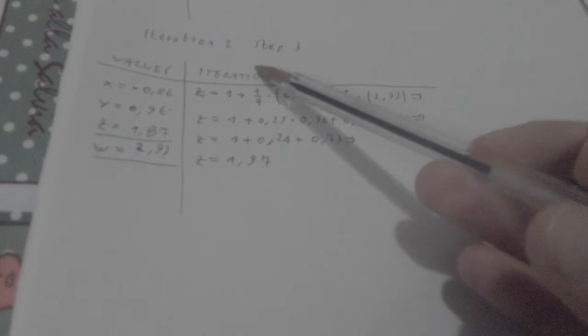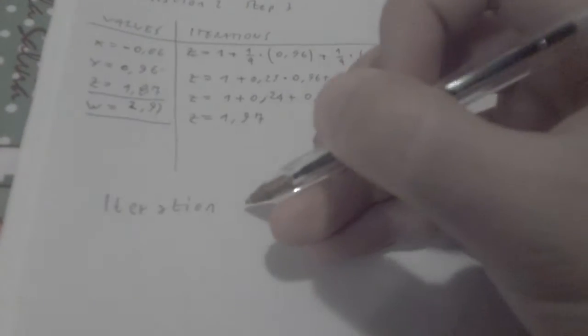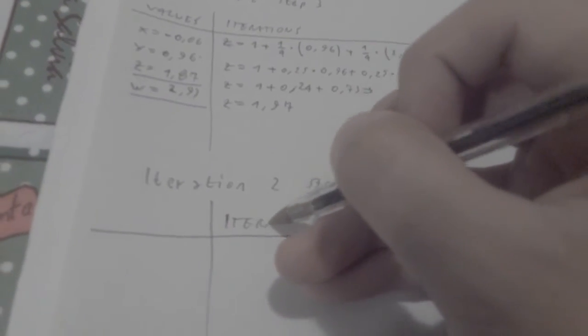Okay. And now we're just gonna go on to iteration 2, step 4. So I'm gonna complete one more step and complete the second iteration. Step 4. Okay. So iterations and values.